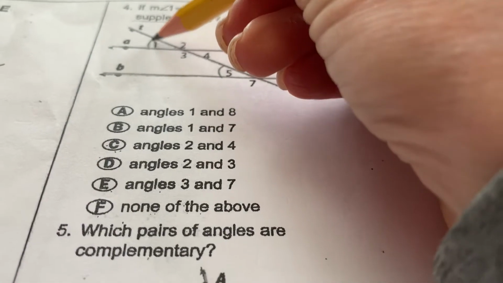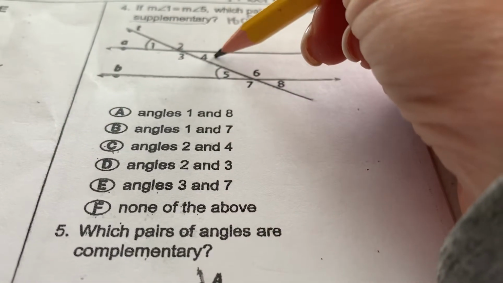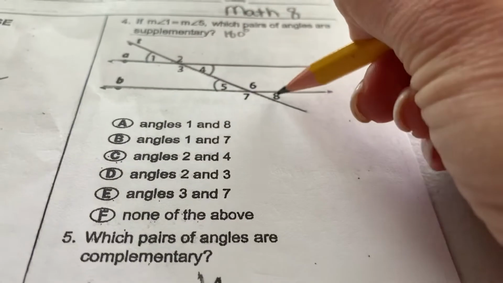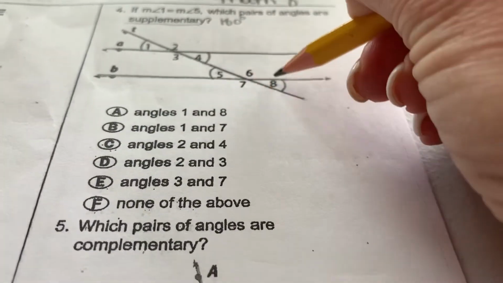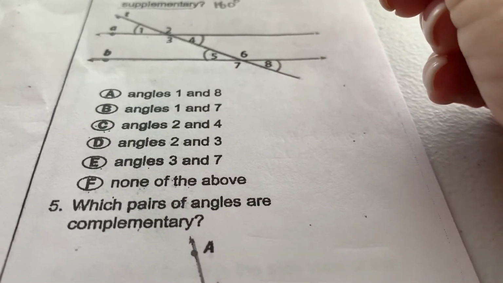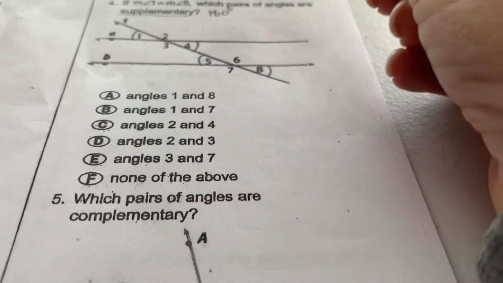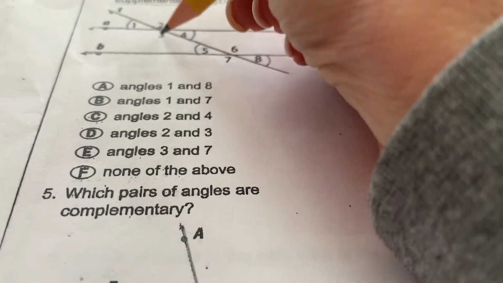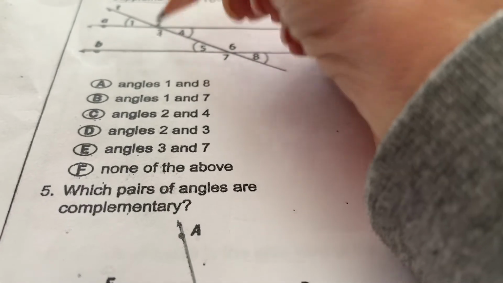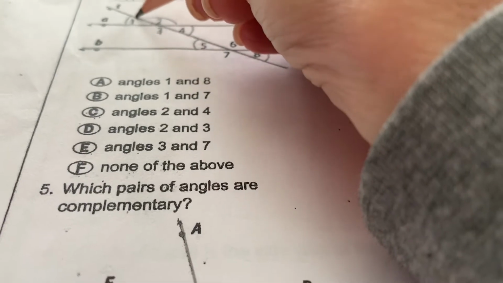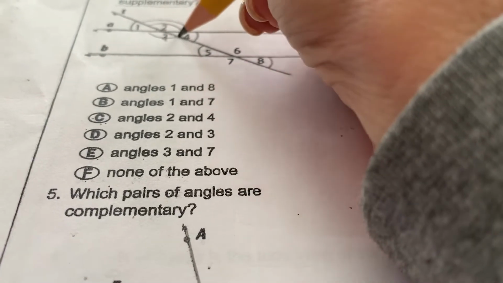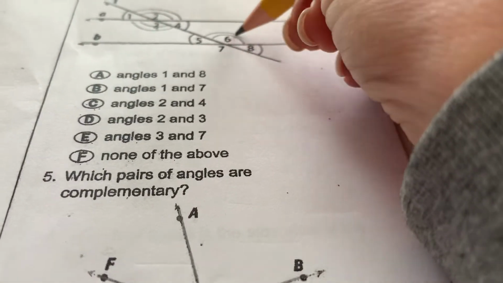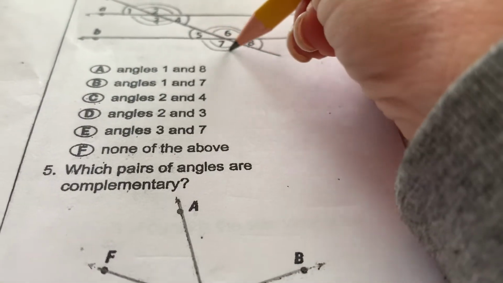And if angle 1, what do we know about angle 1 and angle 4? They're vertical, which means they're congruent. So I'm going to give it this mark, and I'm going to give angle 8 this mark because it's the same as angle 5. Okay? Now, supplementary, 180. And I also know that angle 2 and angle 3 are vertical, but they're not the same as angle 1 and angle 4, so I'm going to mark them with 2 arcs. Same thing with 6 and 7.